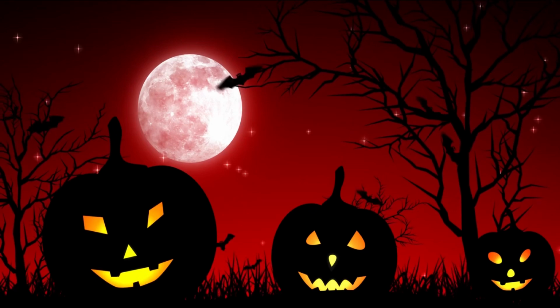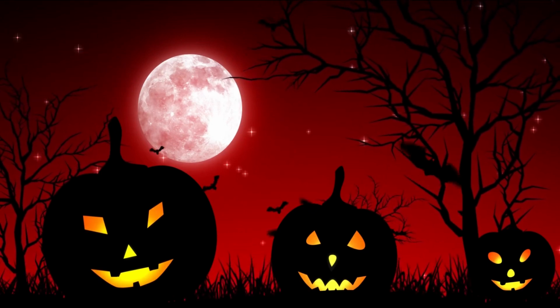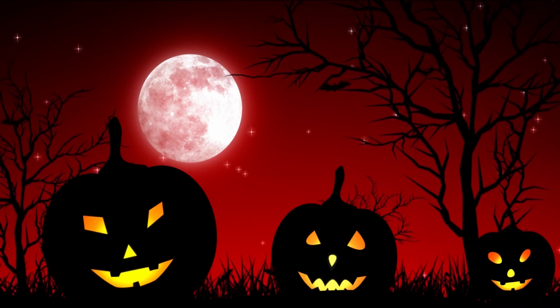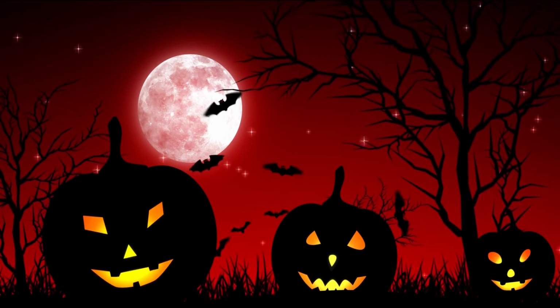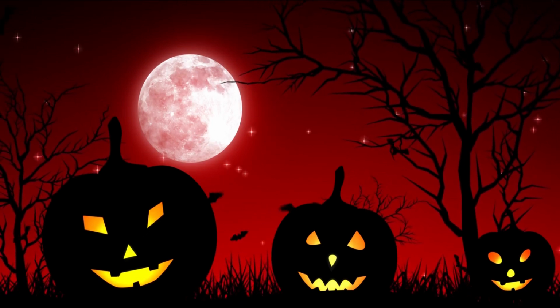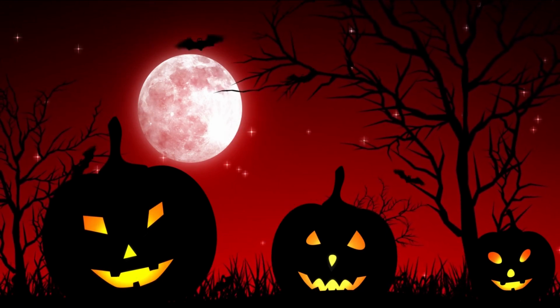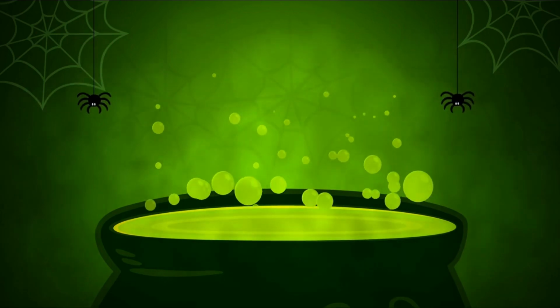The pumpkin patch mystery. Create a story about a group of friends who stumble upon a mysterious pumpkin patch that holds a secret. What magical powers or surprises do the pumpkins possess?